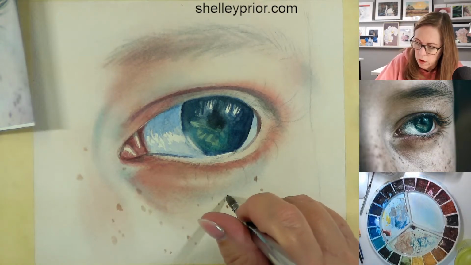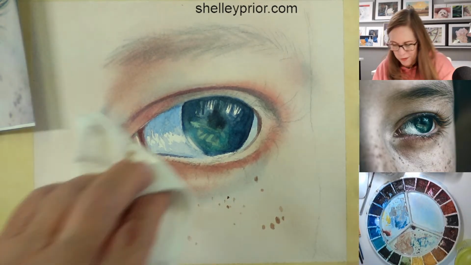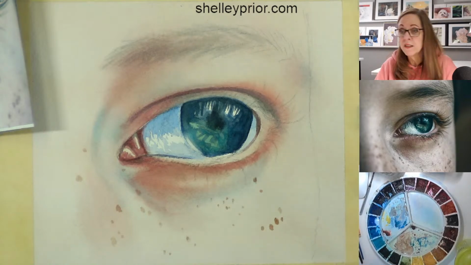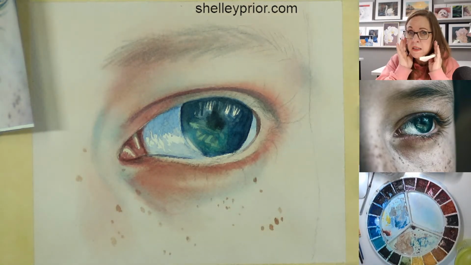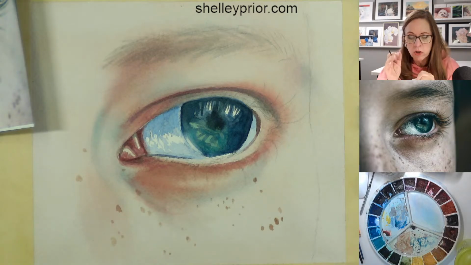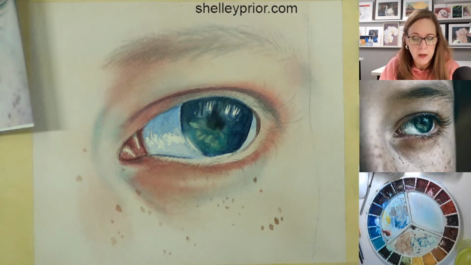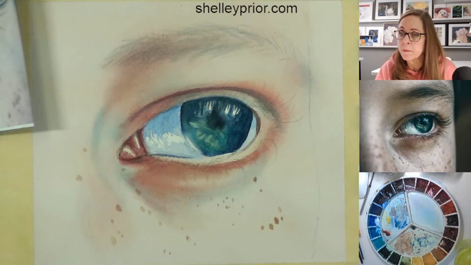Really have to be careful not to make polka dots. They are very random. They're different sizes. As you go around the face, they go from being more circular to being a little bit more of a line because of the foreshortening, that sort of thing. But yeah, you can get some of the freckles in there.